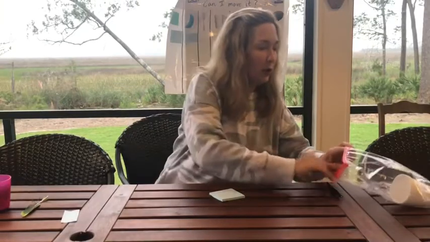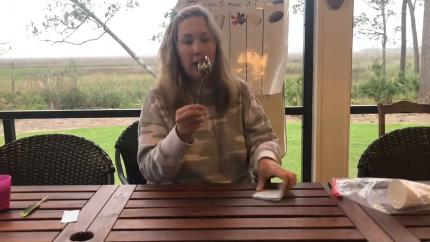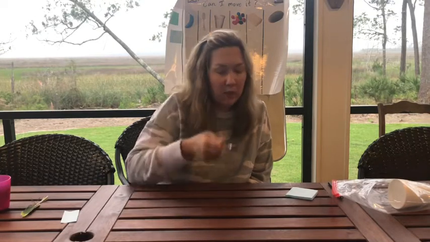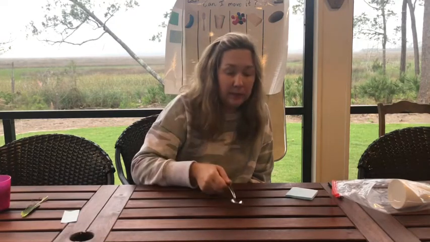And this is a spoon like we use at school if we have to put it in the drop for the ladies to wash it, the cafeteria ladies to wash it. So it's not a plastic one, it's a real metal one, okay? So let me see, what do you think? Do you think I can move this? Might be a little bit harder, so let's see.